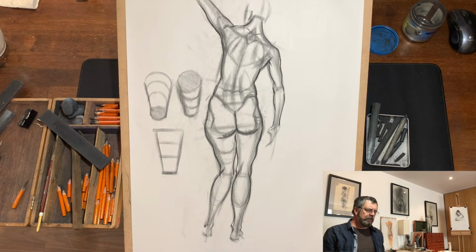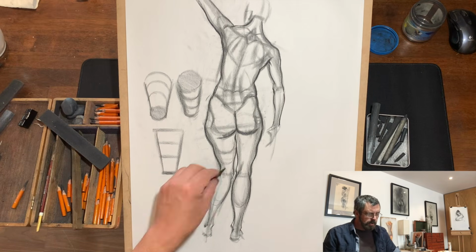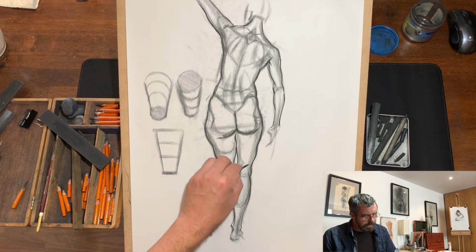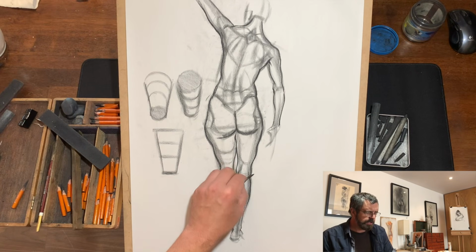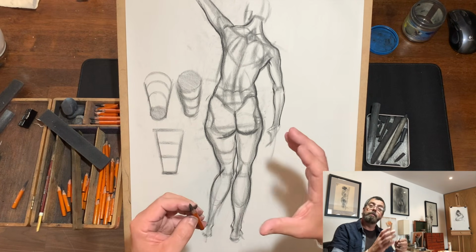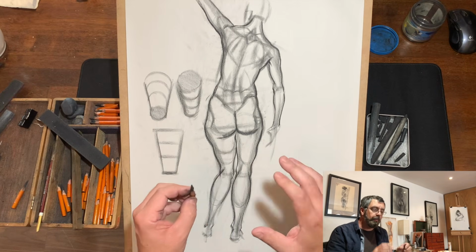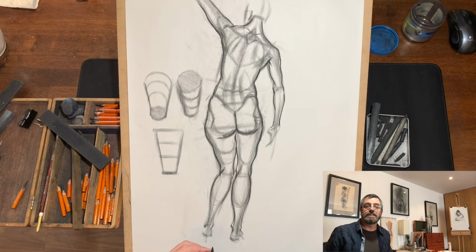Okay, so now I've been thinking volumetrically, it'll be relatively straightforward for me to think about the forms turning in space and where we're going to go from light into shadow.